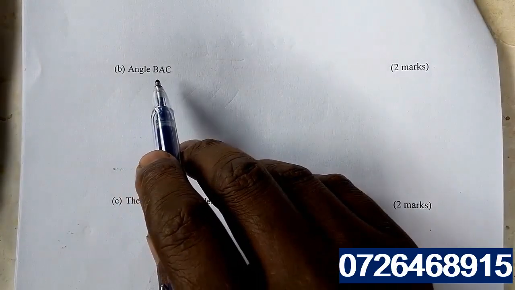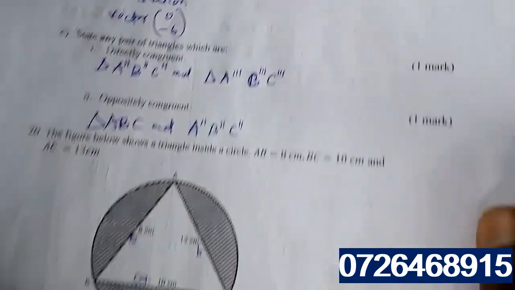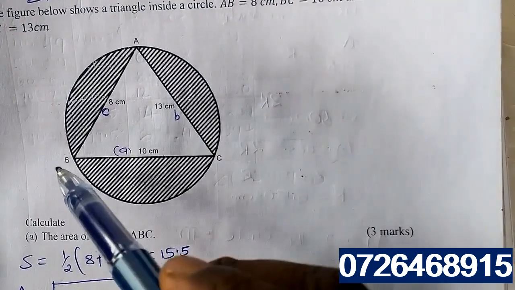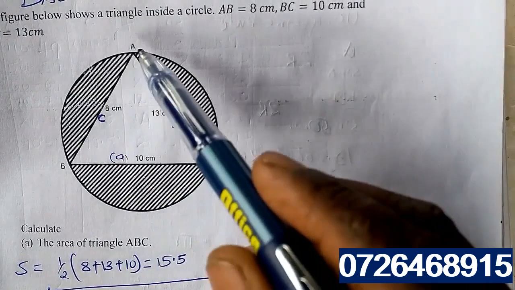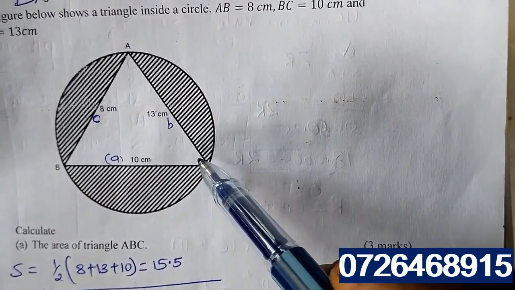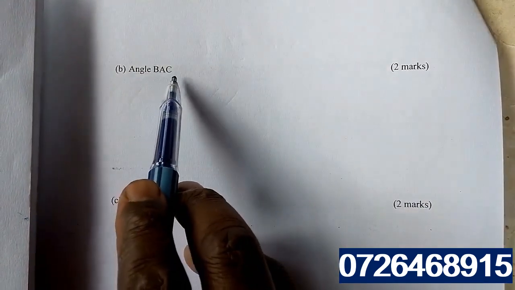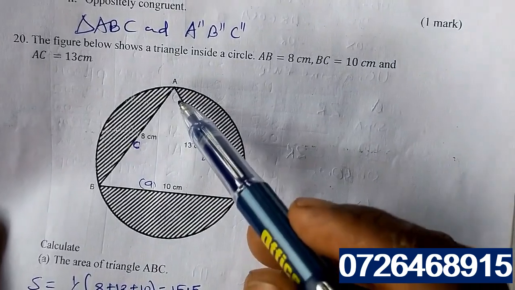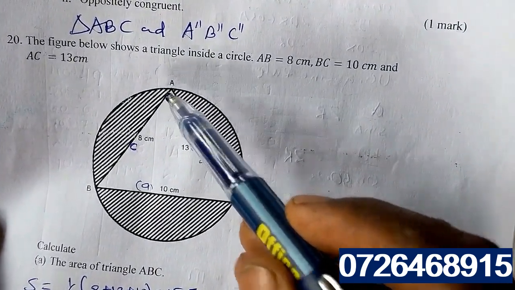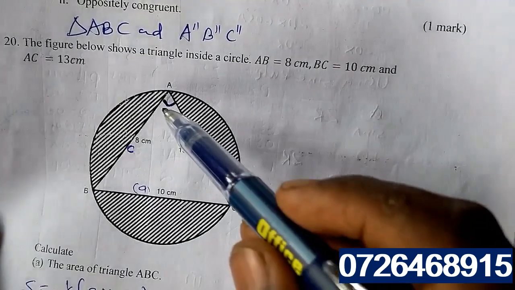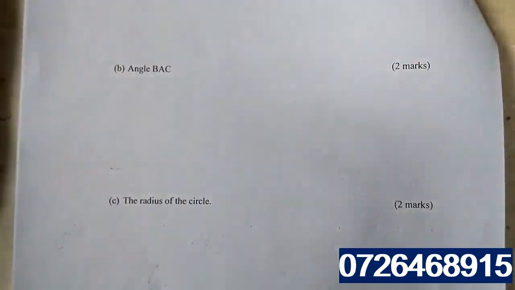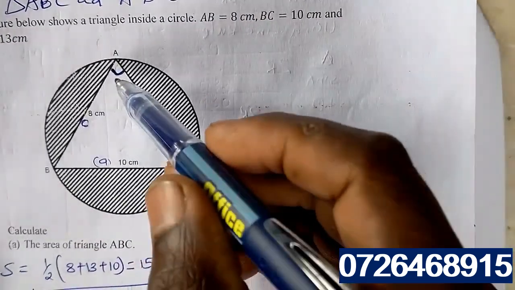Find angle BAC. So we are looking for angle A. So we are going to use the cosine rule to get the angle of this.